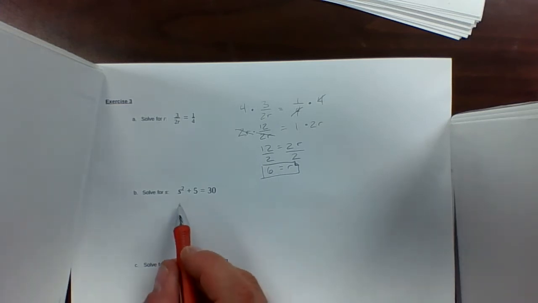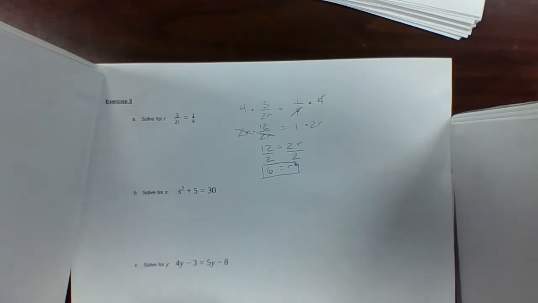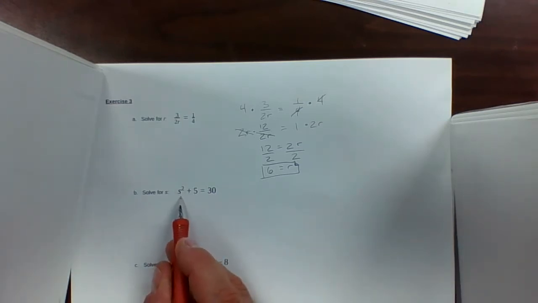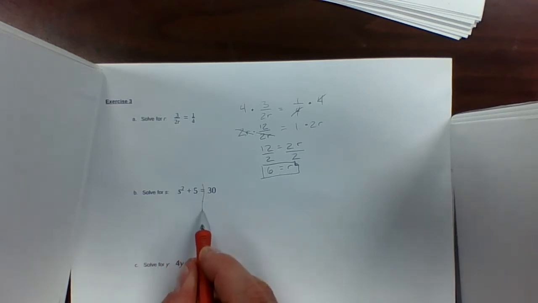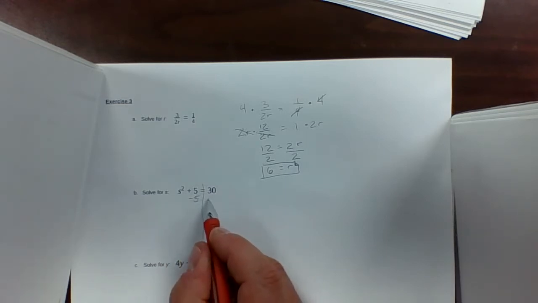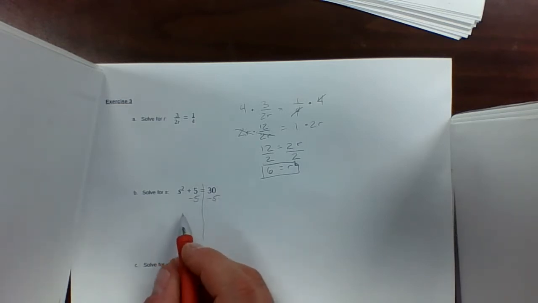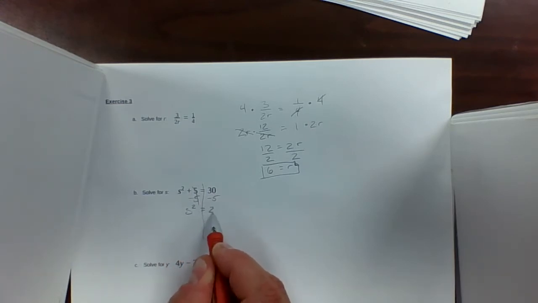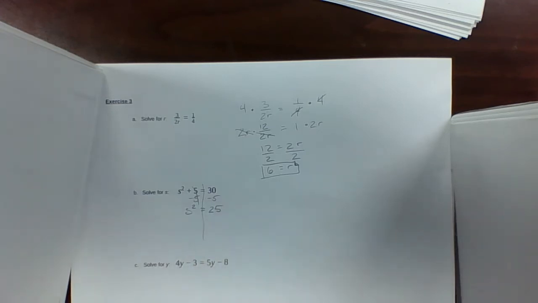Now, for the second one, solve for s. This one's a little different. We haven't gone into this type of problem before, so I want you guys to pay close attention. I really don't need to write it out again because I got plenty of room here. The first thing I want to do is get this s squared by itself. I do that by, again, drawing my line down the side. I'm going to subtract 5 from both sides. And what happens is these 5's go away. I'm left with s squared equals 30 minus 5, which is 25.